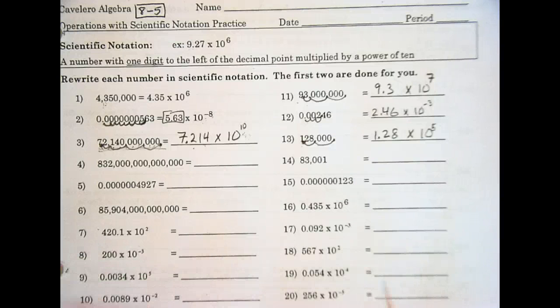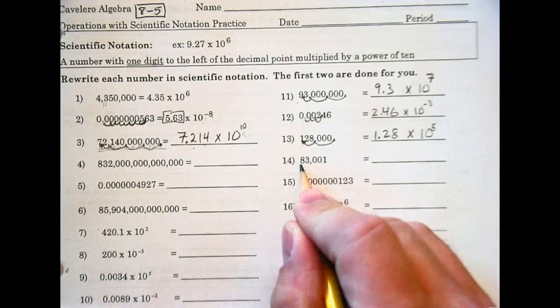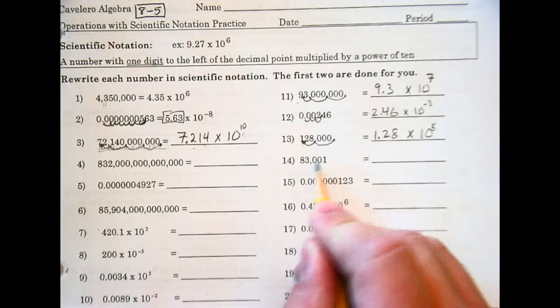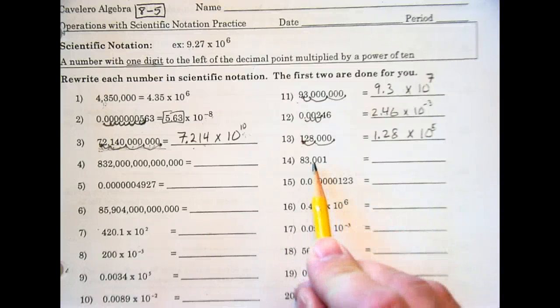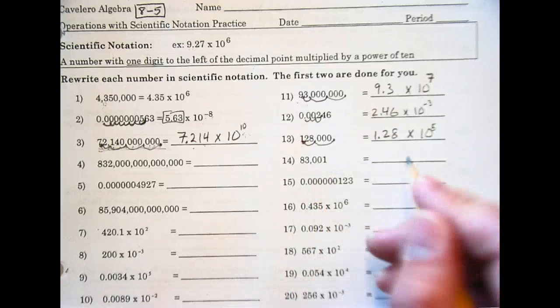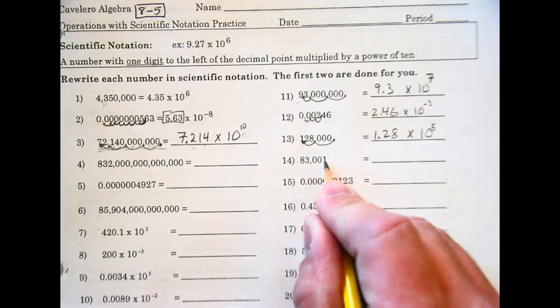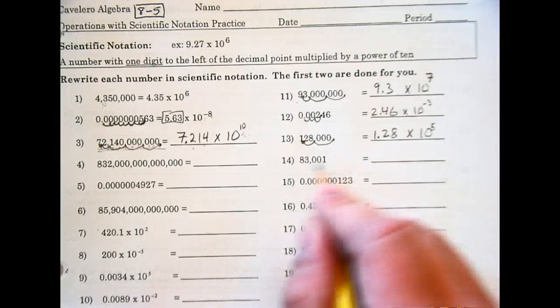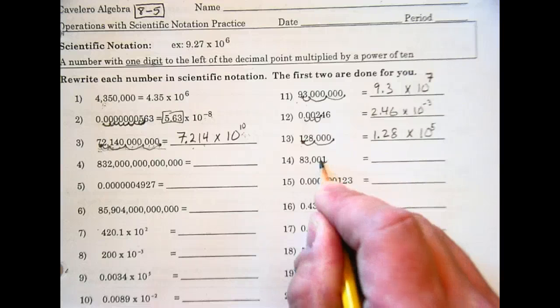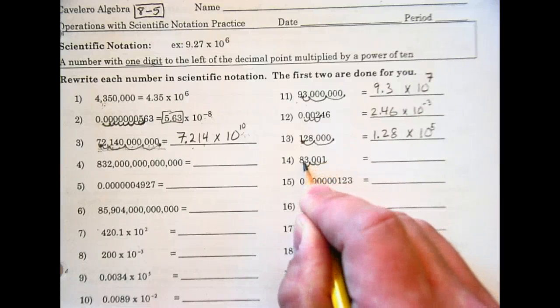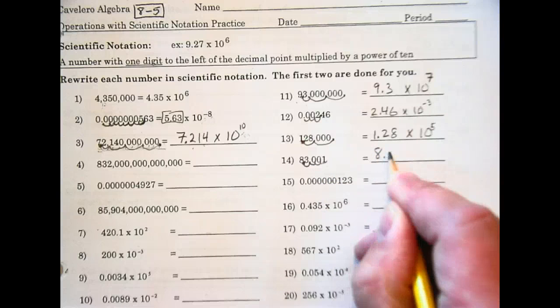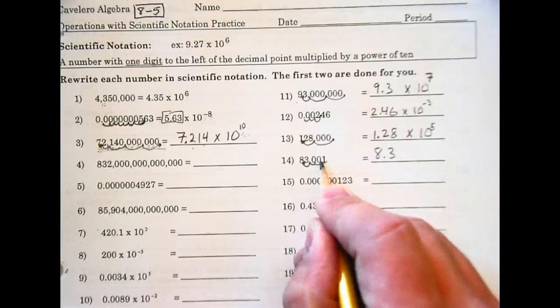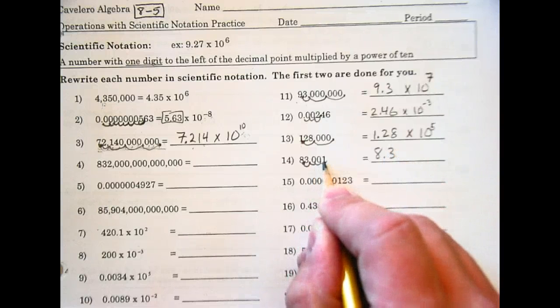Hey, just really quick, I had a good question on number 14 here. When they carry out, like you have 83 and then you have 001, you have to put every real number. As you're reporting this, you say, well, I got to move my decimal to right there. Well, that's 8.3. Now I've got to put all these digits because there's a whole number right here. There's the number 1 there.